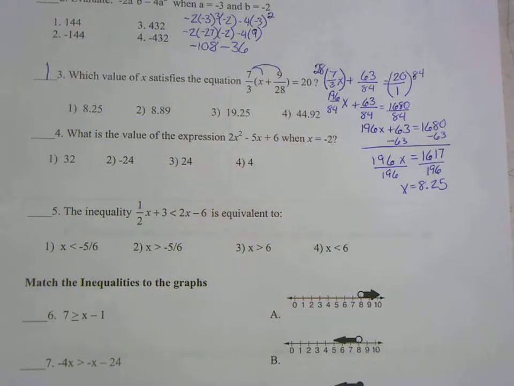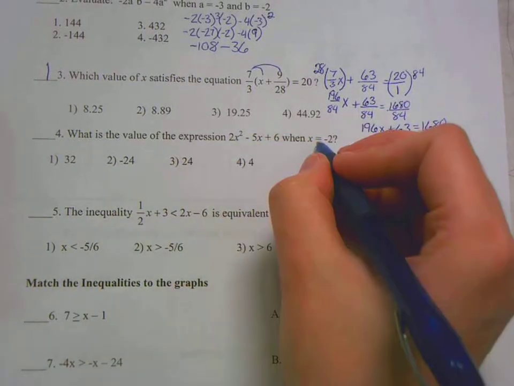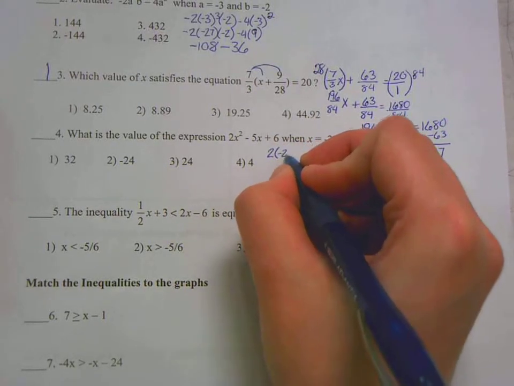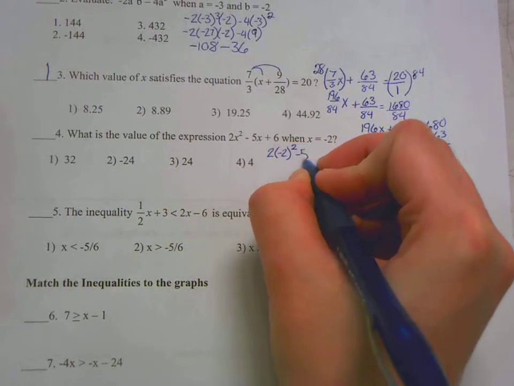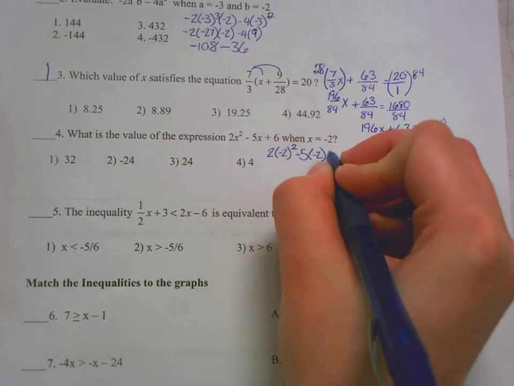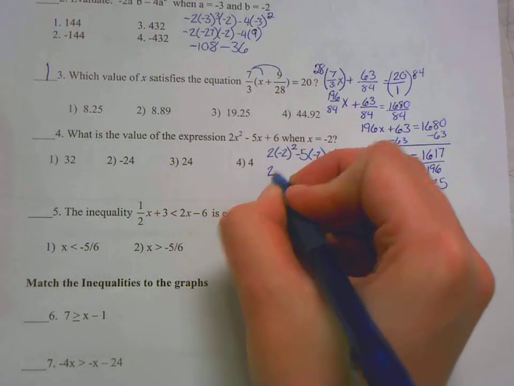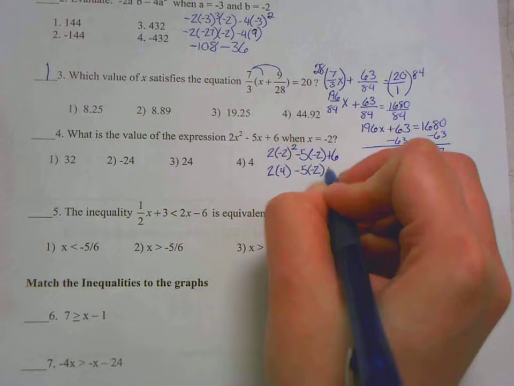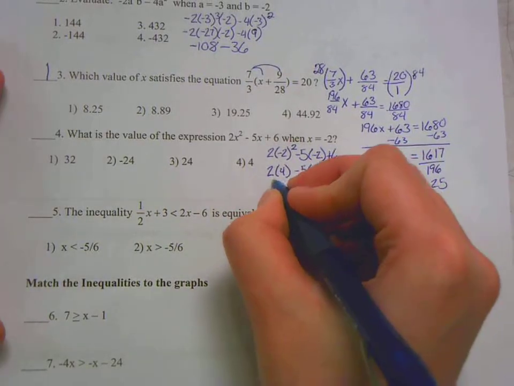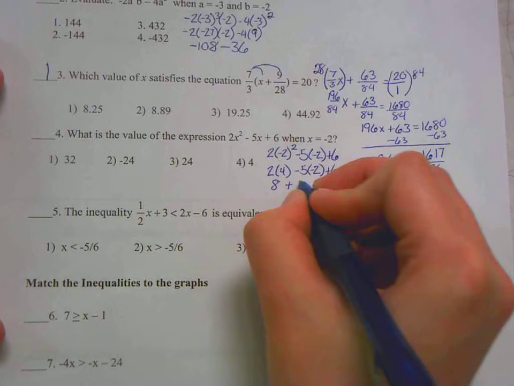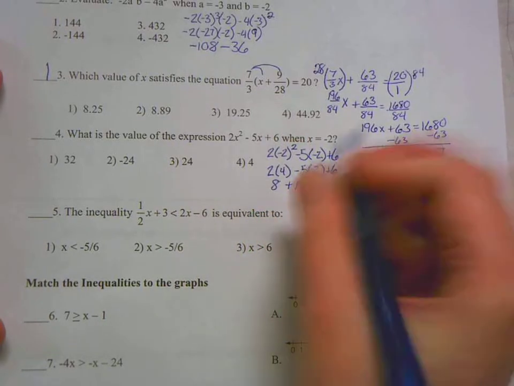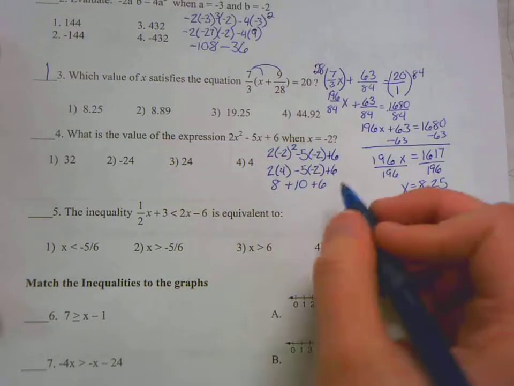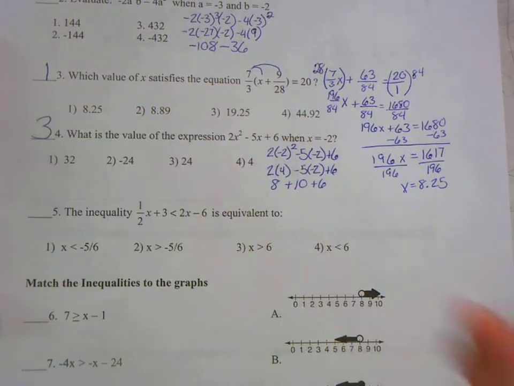Number 4 is exactly like number 2. You're just going to replace your x's with the appropriate value, and then use order of operations to solve. So I'm going to do the exponent first. Then I'm going to do the multiplication from left to right. Now negative times negative, that's going to turn into plus 10. And so 8 plus 10 is 18. 18 plus 6 is 24.